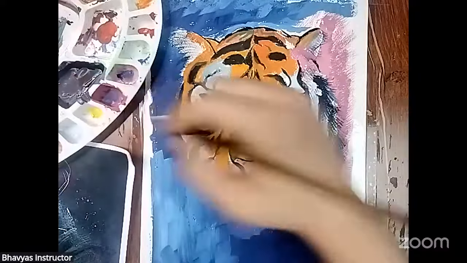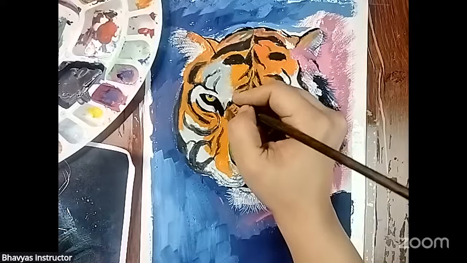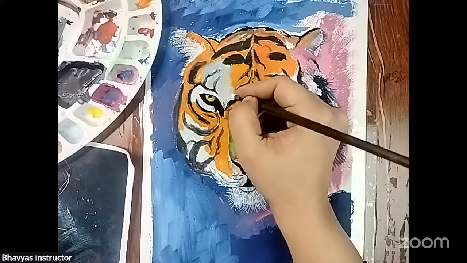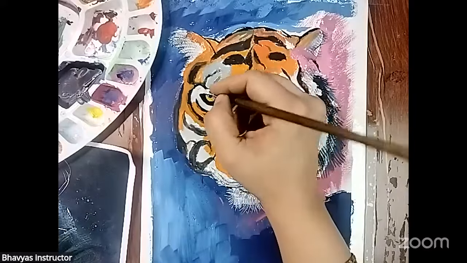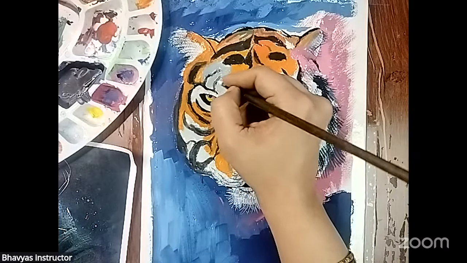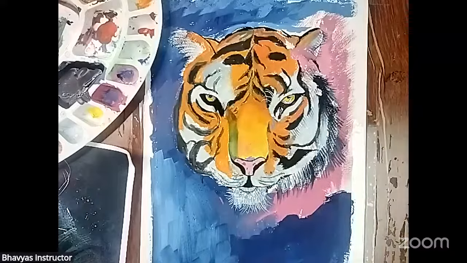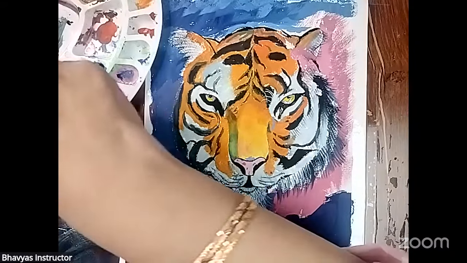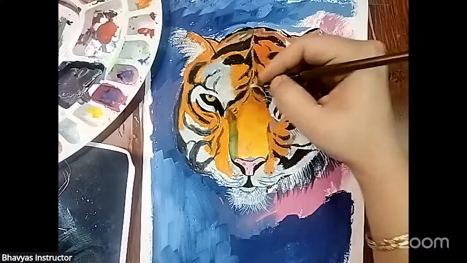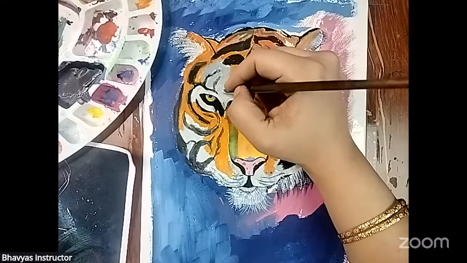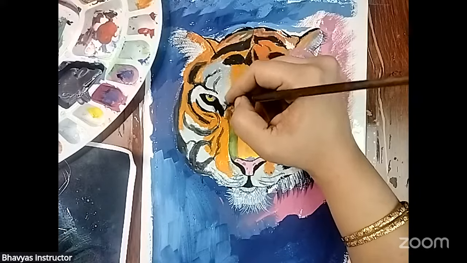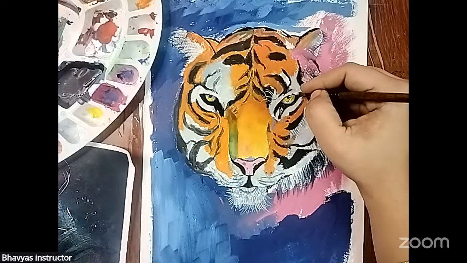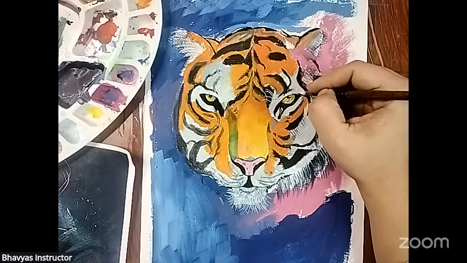Okay, so when it is white, these lines won't be visible. So we did half white. Understood? Like this. And near the eyes, you just add fine white lines.